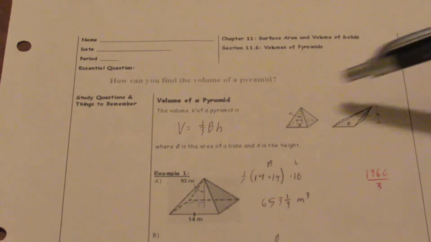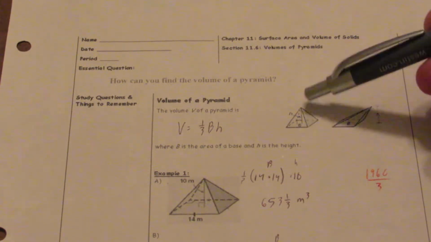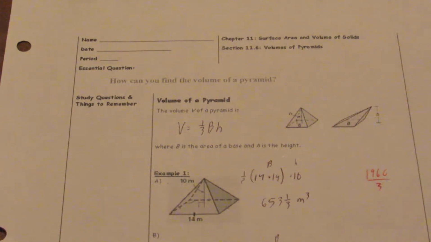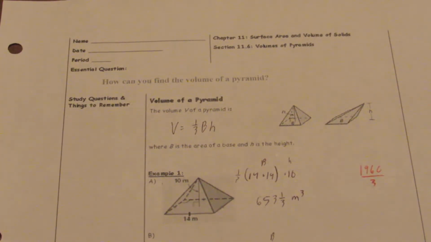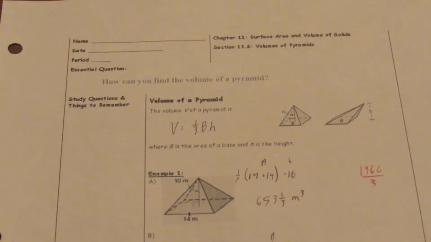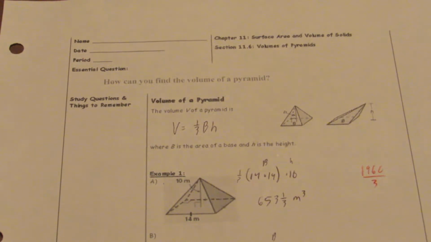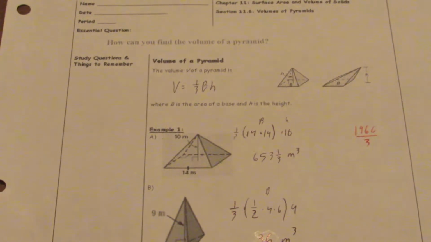So if we look at our pyramid here, if you pull this straight up from the base, you have the prism. The stuff you cut away is 2/3 of the shape. So your pyramid is actually 1/3 of the size for the same height. That's the only thing that's on here. We're going to look at different ways to solve these and different things we might see.